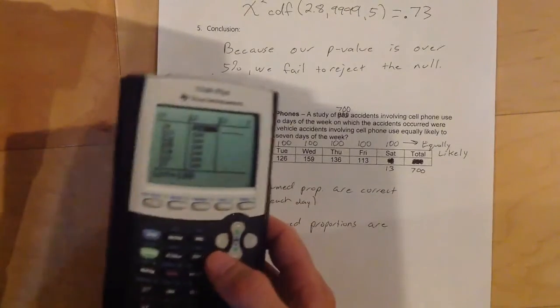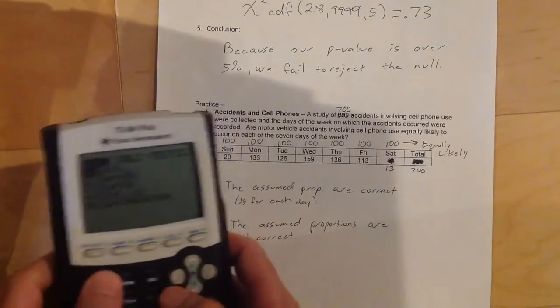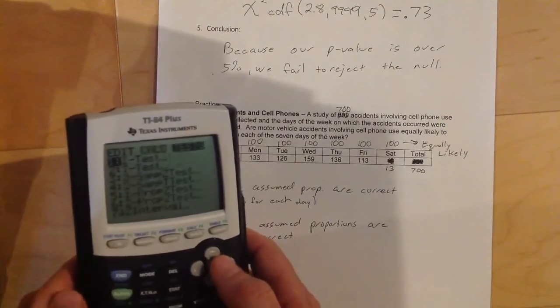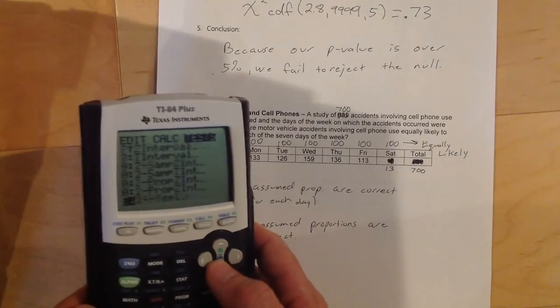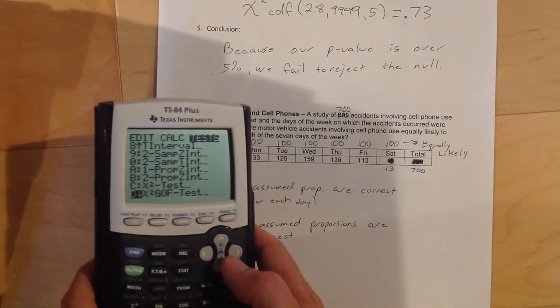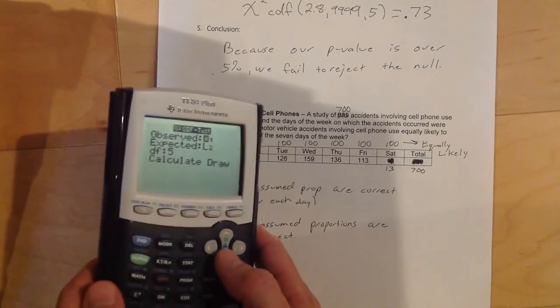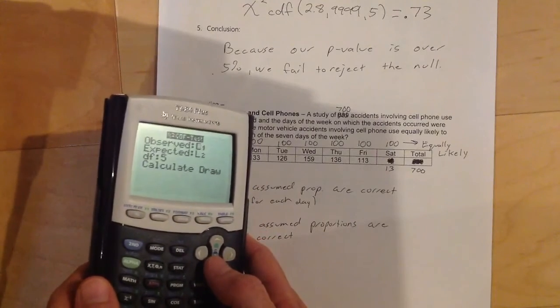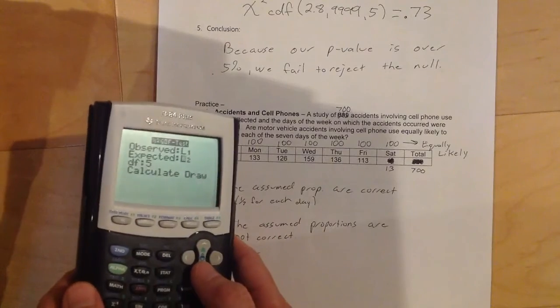So what we can do is now go to Stat, Tests. Same menu we've been going to, and we go down to the chi-squared goodness of fit test. Observed we put into L1, expected we put into L2, so we can leave that all alone.